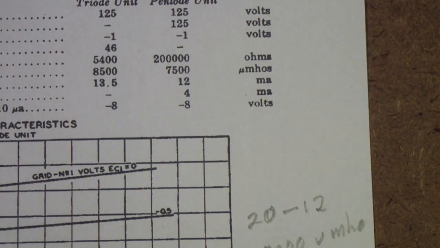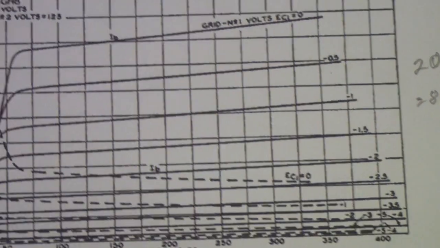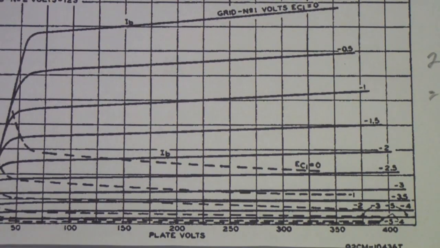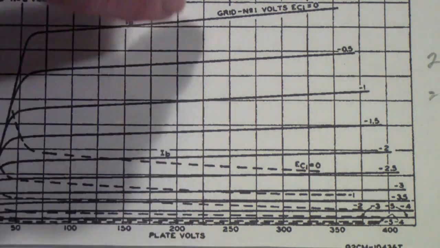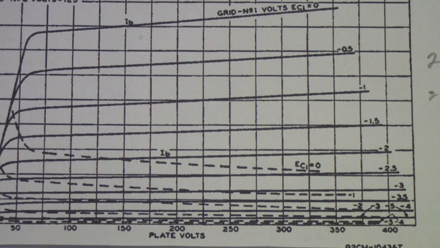So that is the way, for example, that you calculate using a curve tracer the actual transconductance of the tube. That is, you pick the plate voltage that you're most interested in.